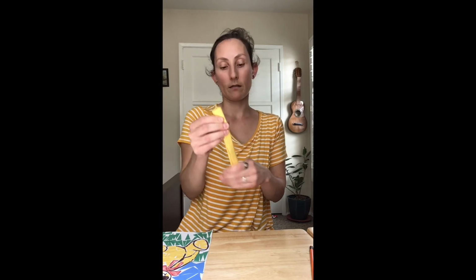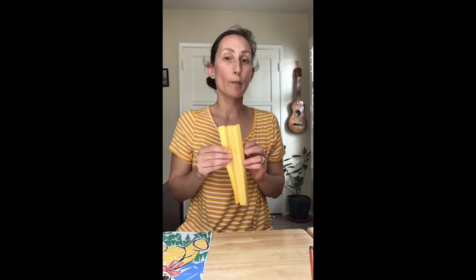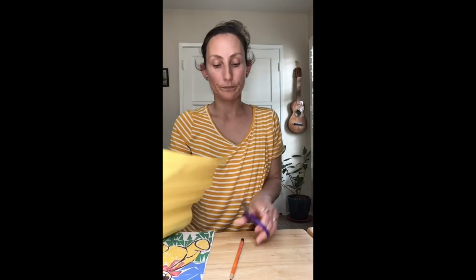So that should be good. Or if you wanted to fold it one more to make it even smaller, you can. So like that. See that? Next, I'm going to unfold the whole paper, and I'm going to cut down the folds or creases to get long strips of paper.